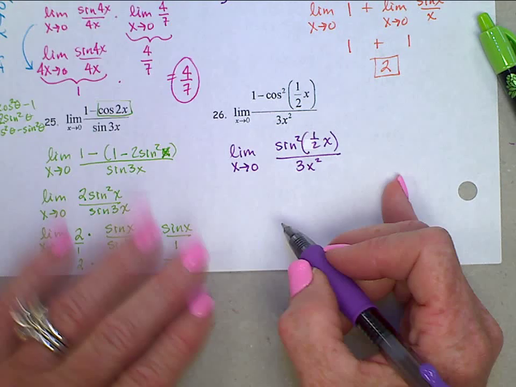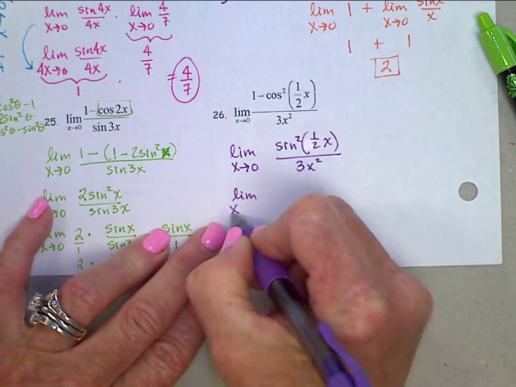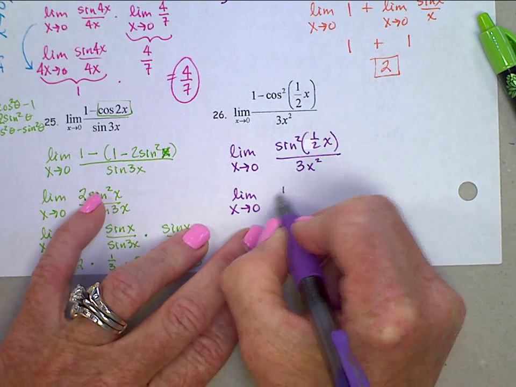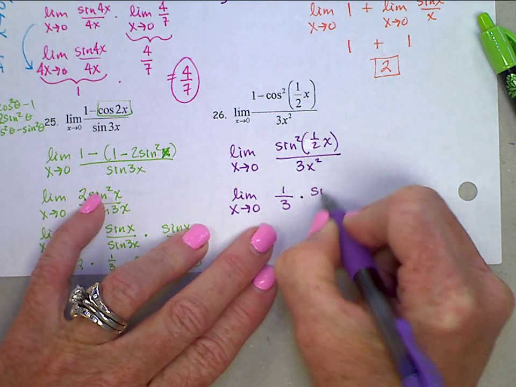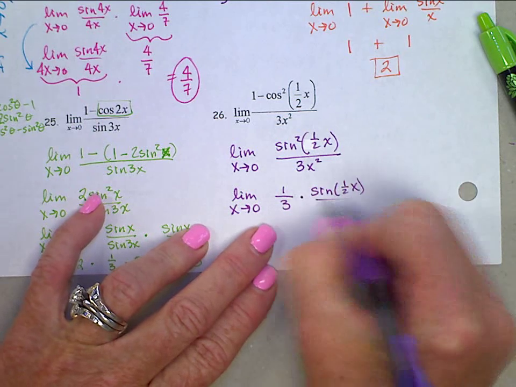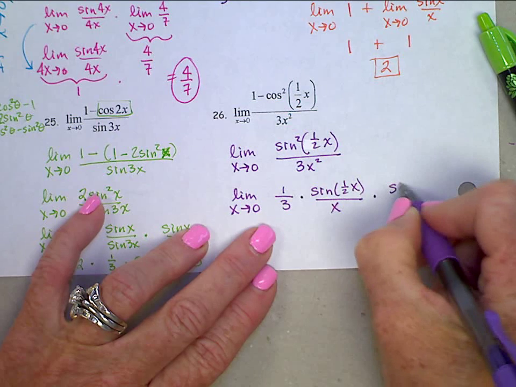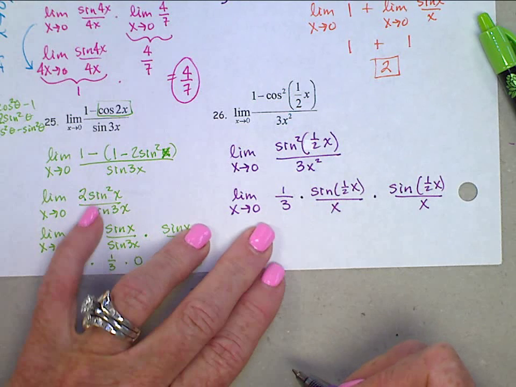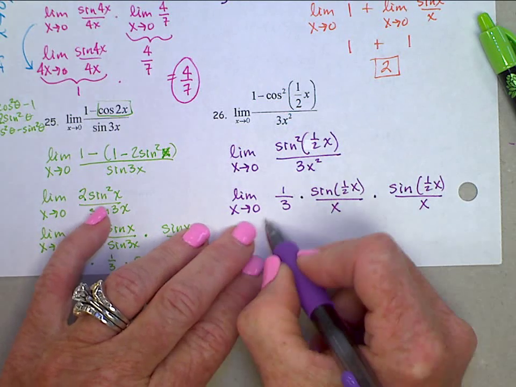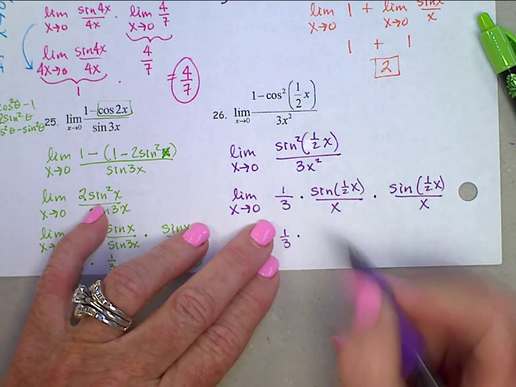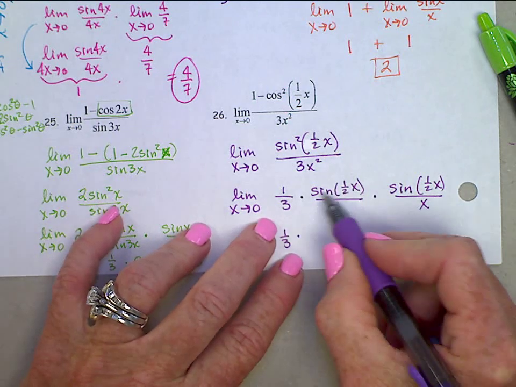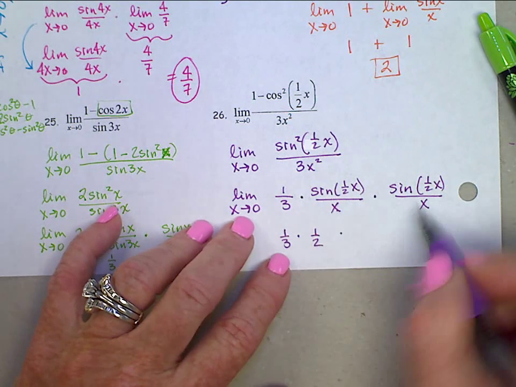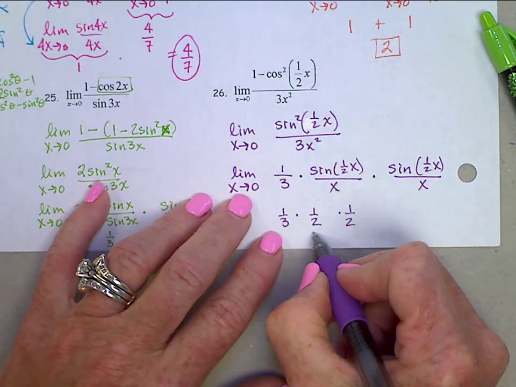Now let's separate this. And let's think of this as 1/3 times sine of a half x over x times sine half x over x. And now find these individual limits. The limit of 1/3 is 1/3. The limit of this one, sine half x over x, is a half. And the limit as x approaches 0, same thing over here, a half. And we get 1/12.